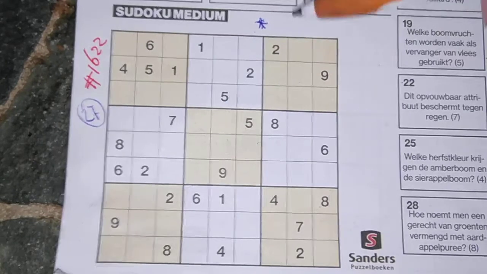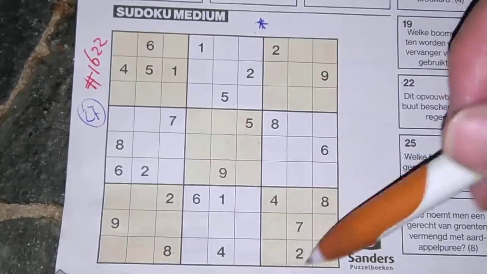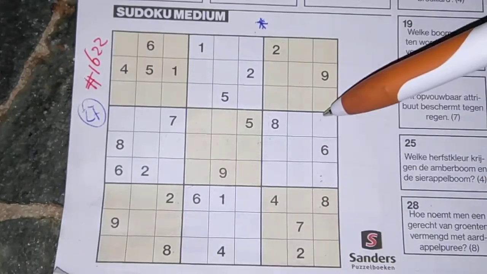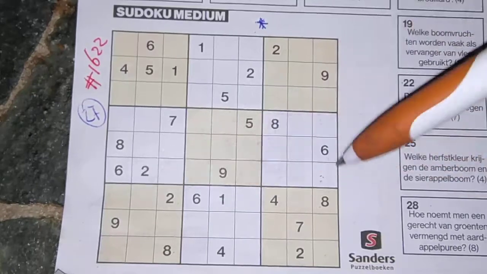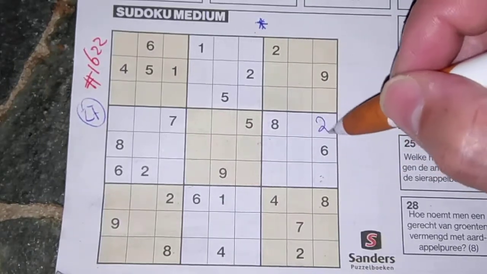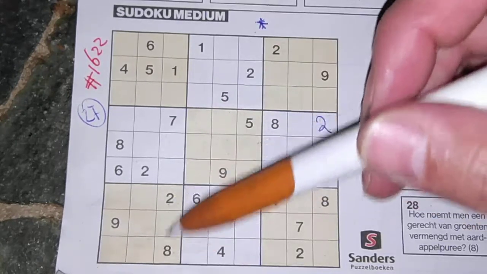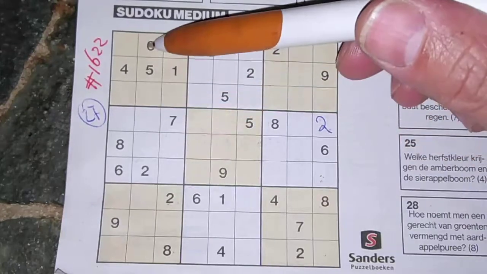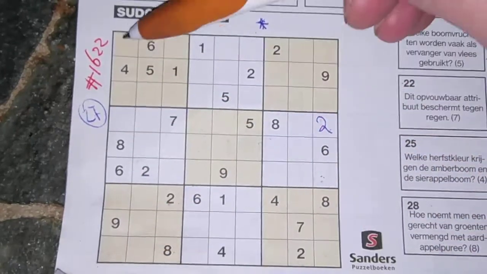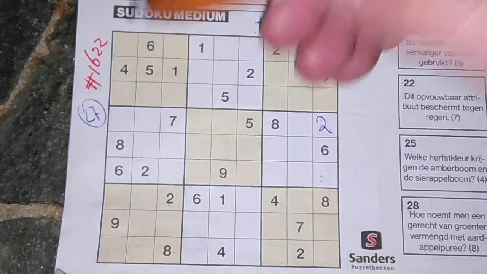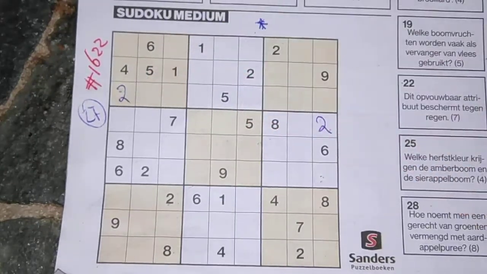We see a 2 in this column, a 2 in the column next. So in the last column, the only 2 places for the 2 should be here or there. We see here 2, no 2 there, 2 should be there. And then a 2 in the third column, a 2 in the second column. So in the first column, the only 2 places for the 2 should be here or there. We see here 2, no 2 there, 2 should be there.